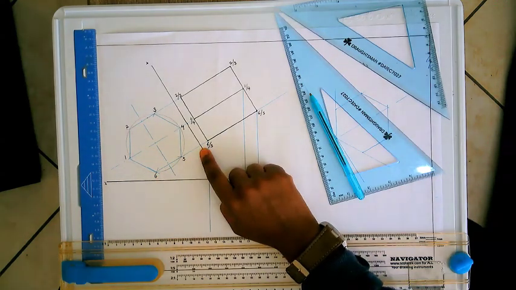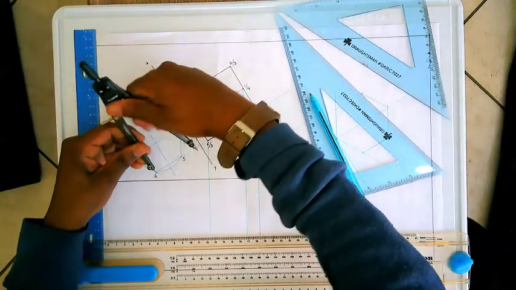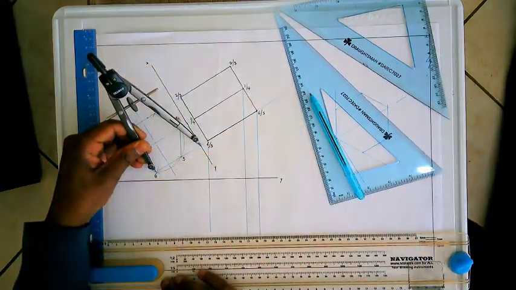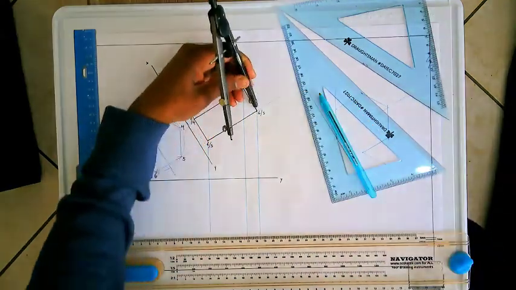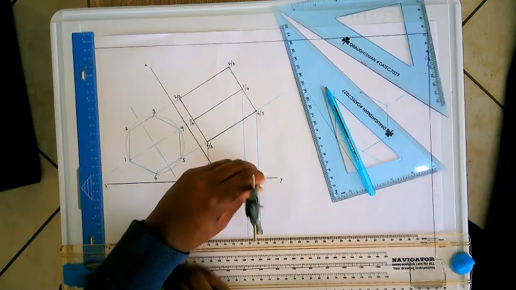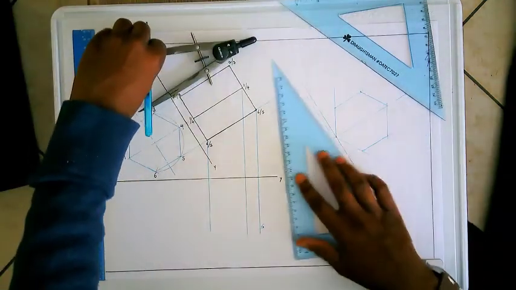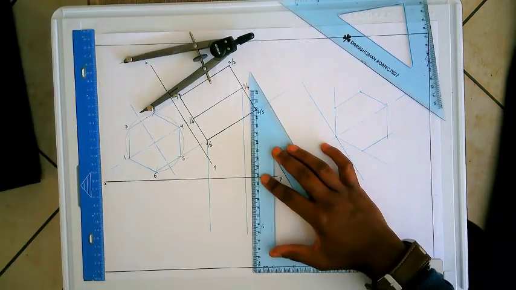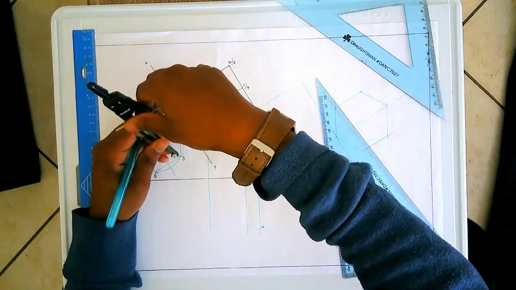Now look at how I actually do the construction of this point. I'll go to the auxiliary view. With my compass, make a measurement until the XY line. Then go to the front view, go to that point on the front view, follow that point down to my XY line and mark that distance. Then look, after I mark, I label.